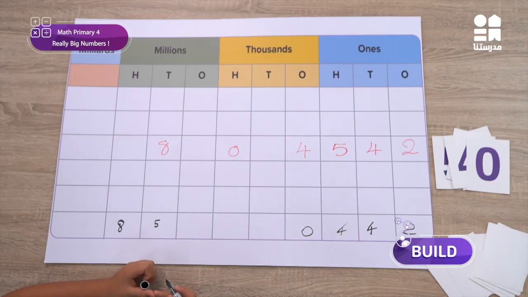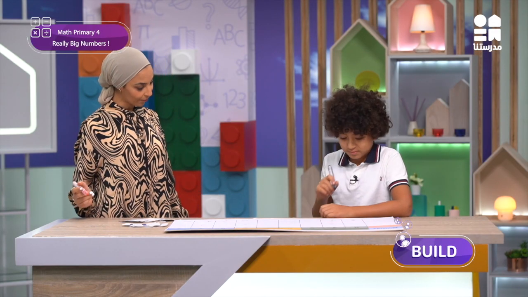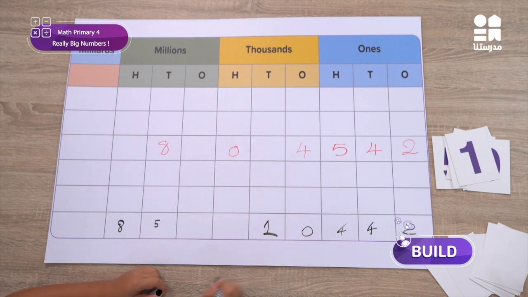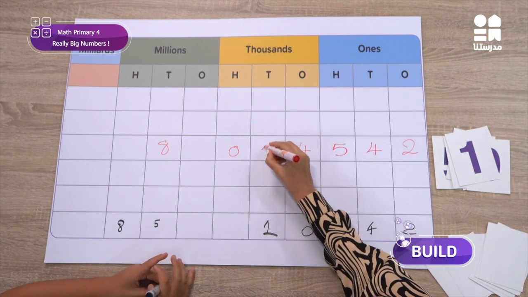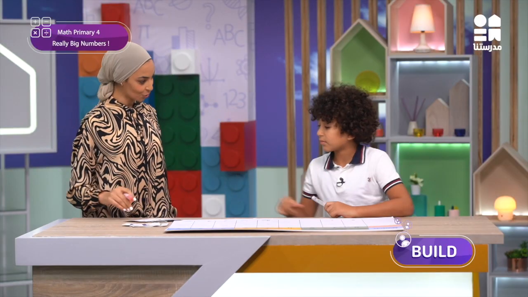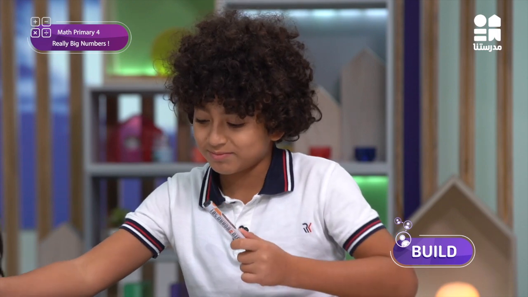Okay. Now it's my turn to choose a card. It's what? 1. Tell me. Where do you put the 1, Abdurrahman? 1. Okay, me too. I'll put it in the 10,000 as Abdurrahman said. It's your turn, Abdurrahman. Can you choose one card? Show me also 1.